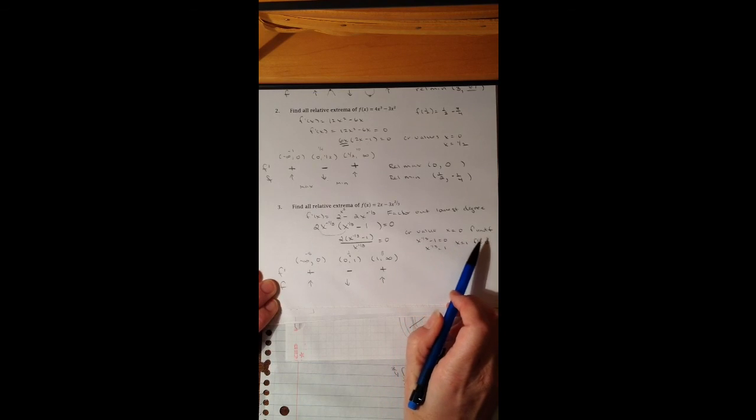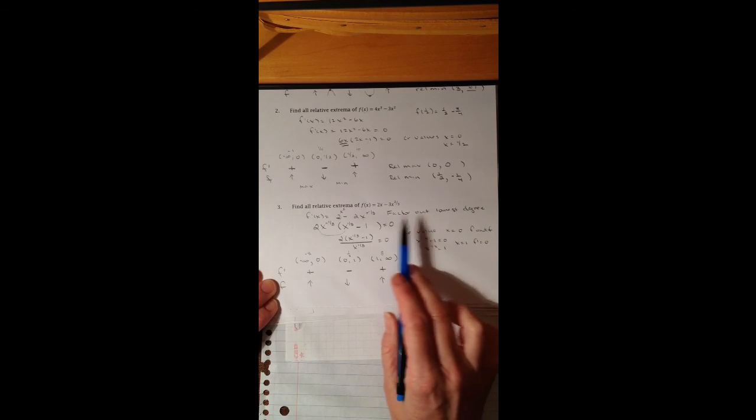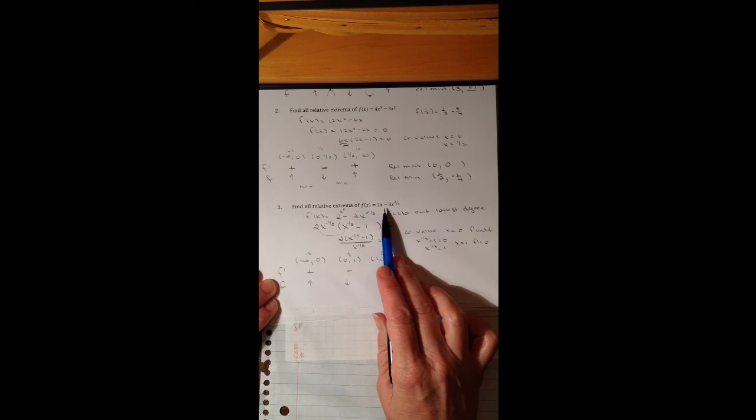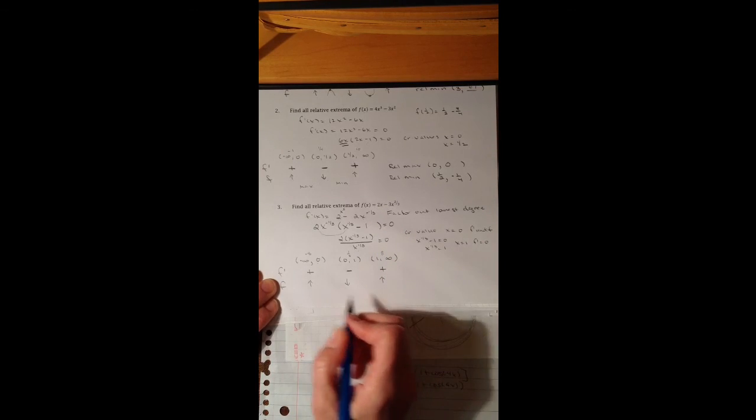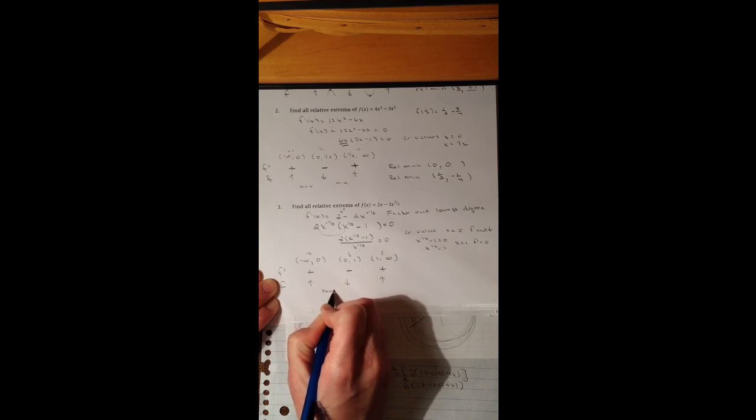If they were not in the domain, then they would not be extrema. They might be an asymptote, or they might be a hole. But the critical value came from the fact that the derivative was undefined. But you want to make sure that the function is defined there, and it is. So we can go ahead then and say that I found a maximum here and a minimum here.